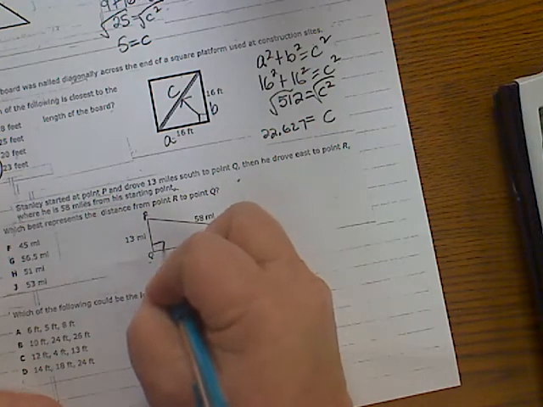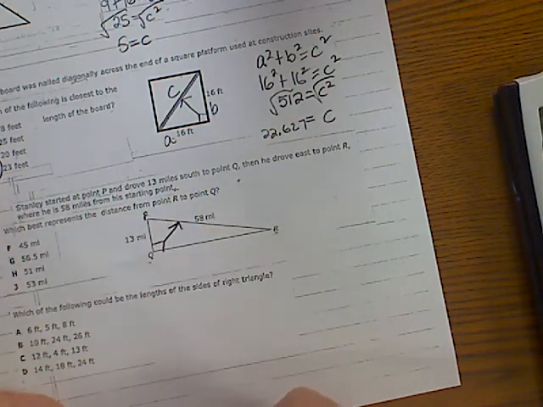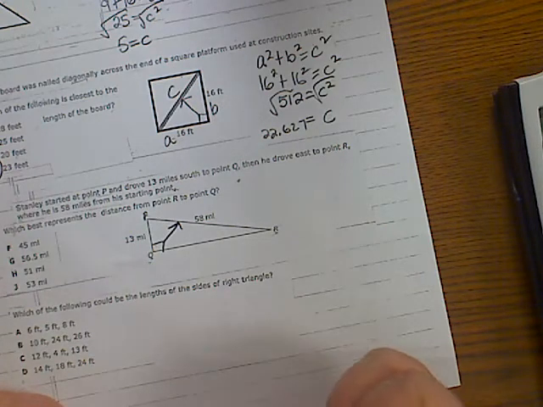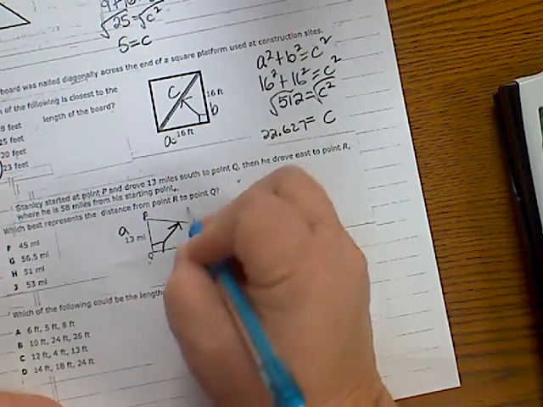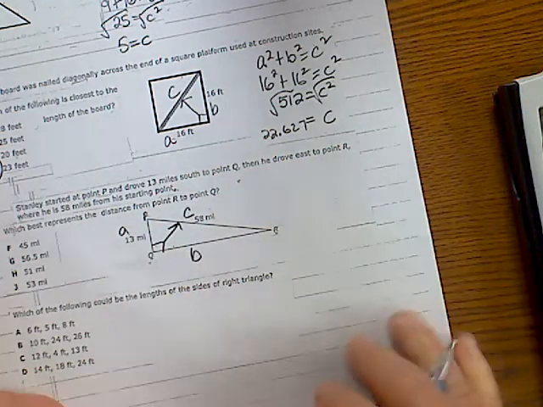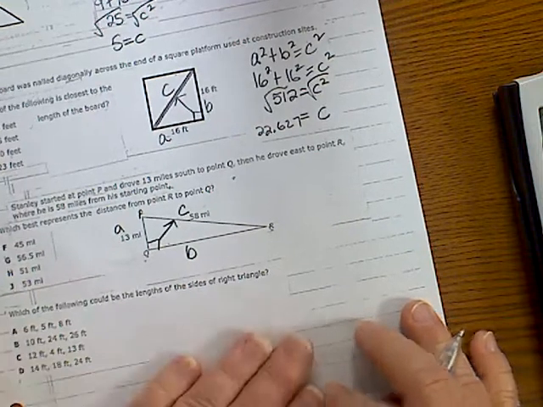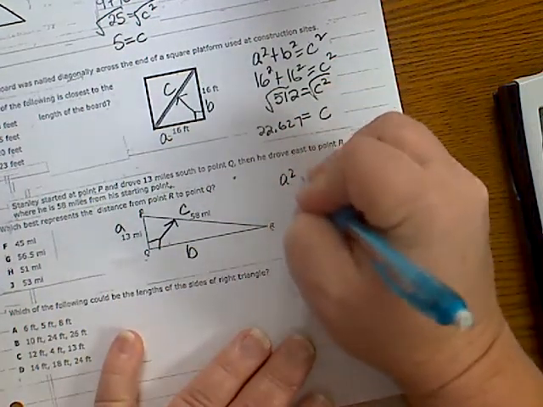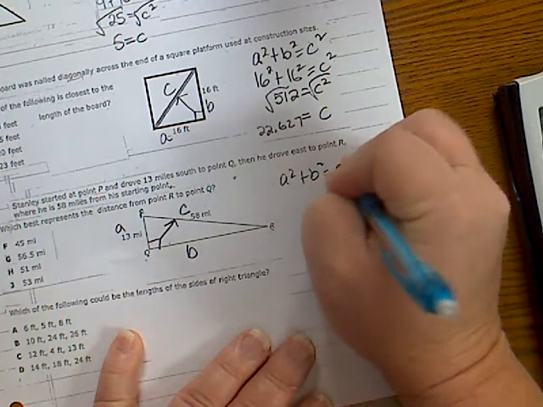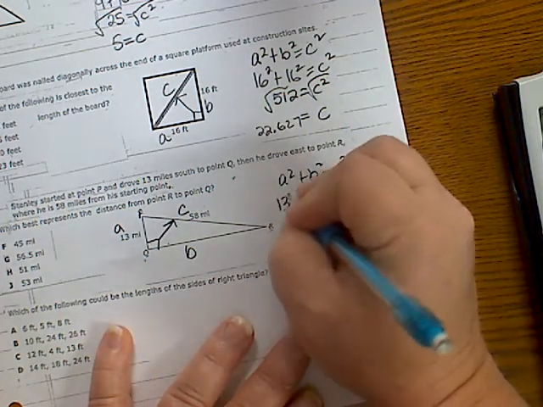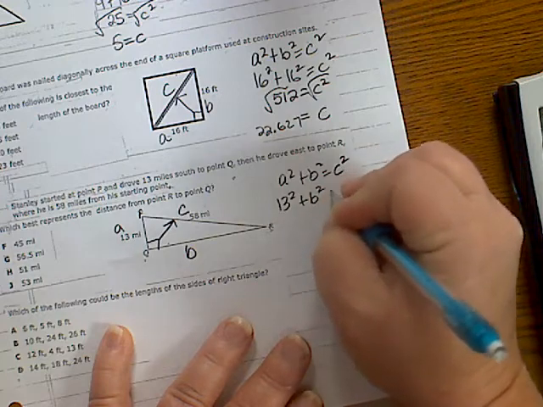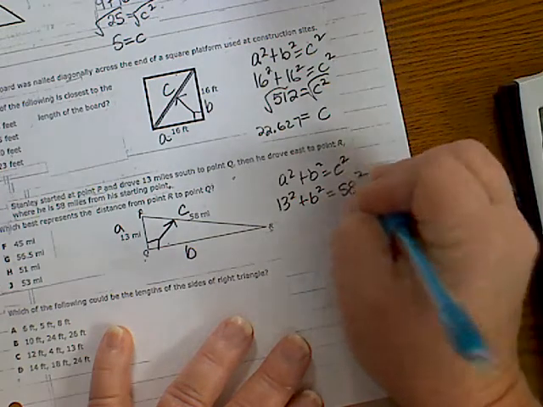So if I'm looking at this, am I needing A, B, or C? You're right. Obviously, this is A. This is my hypotenuse C, so it doesn't matter. A or B is what I'm looking for. Write your formula. A squared plus B squared equals C squared. Then I'm going to write A is 13 squared plus B squared is equal to 58 squared.